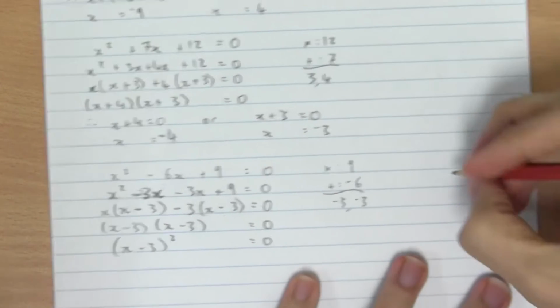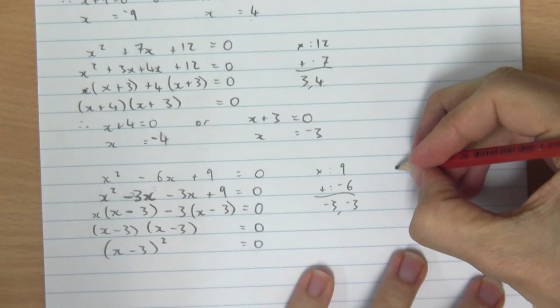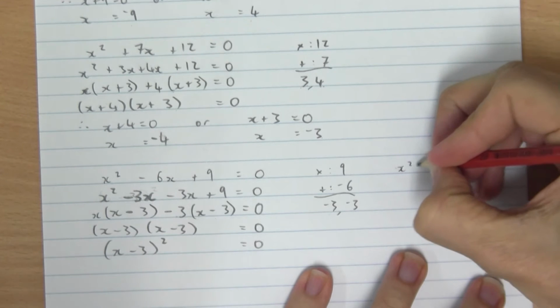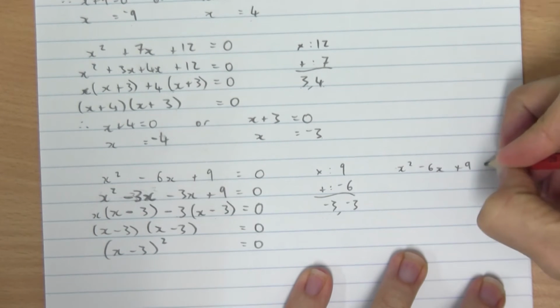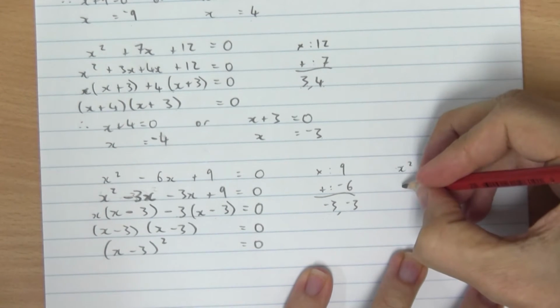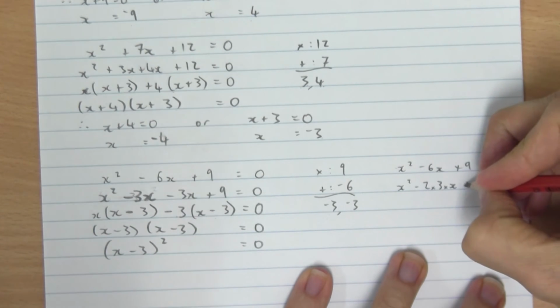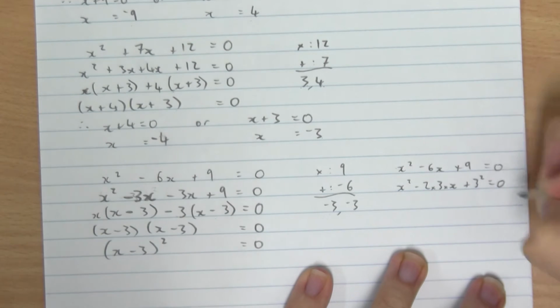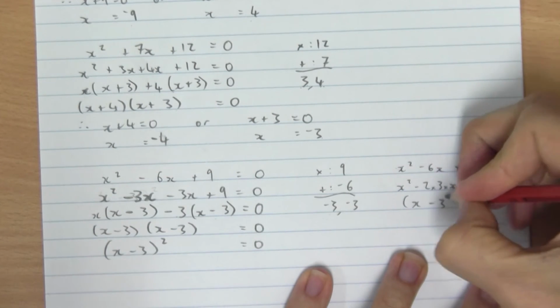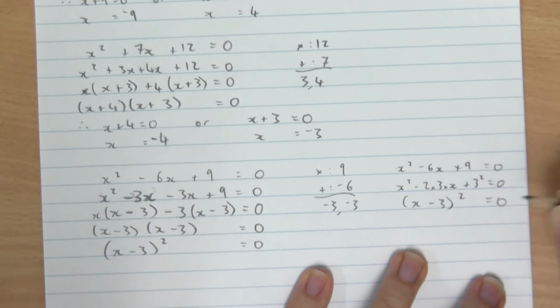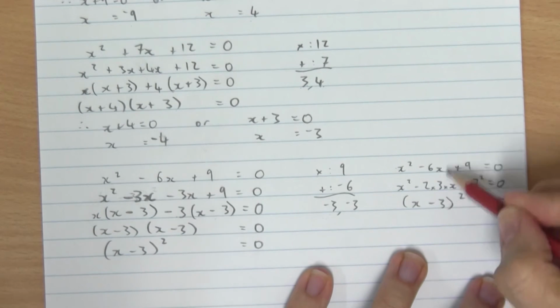But again, just to show you explicitly, if you recognise the pattern, it's quicker. X squared minus 6x plus 9 is x squared minus 2 times 3 times x plus 3 squared, which means it's x minus 3 squared. If you know the pattern, you can get there quicker.